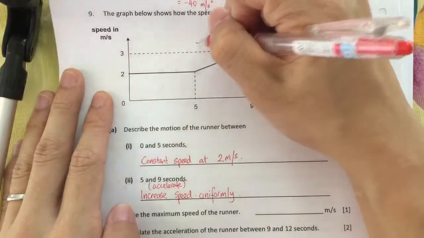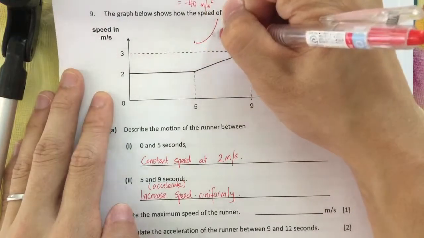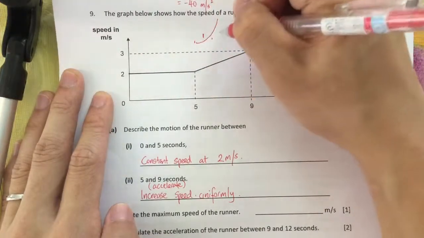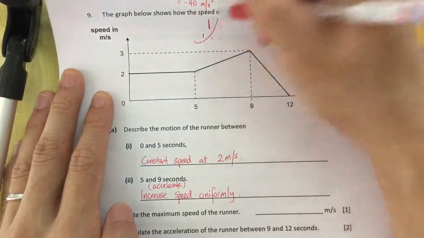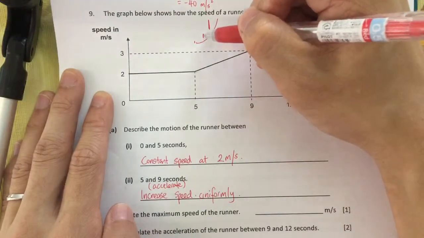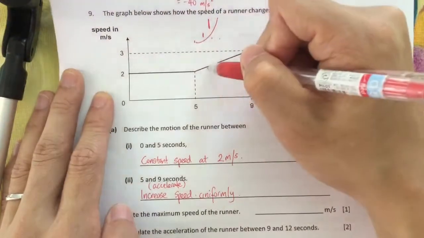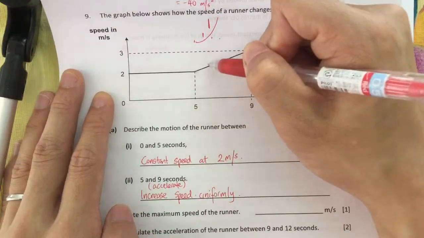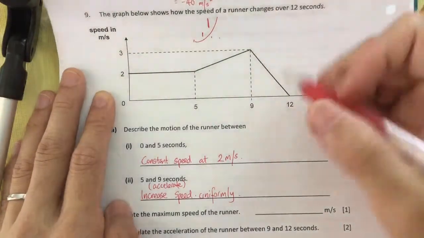You see, if after 1 second the speed changed so much, after another second the speed changed so much, after another second the speed changed different. Can you see it's different increase? But this one is every second is the same increase upwards. So it's a straight line.